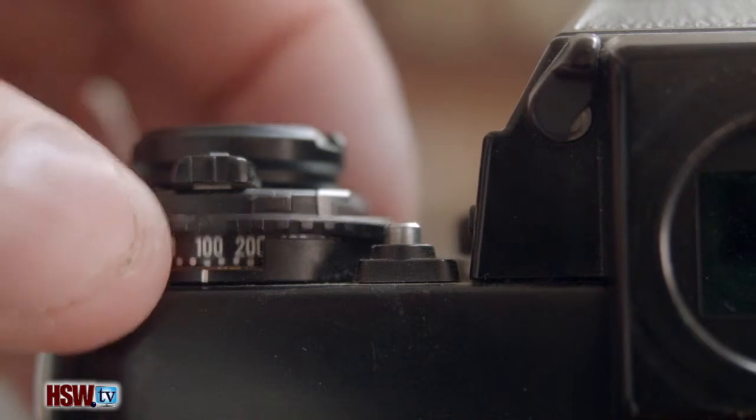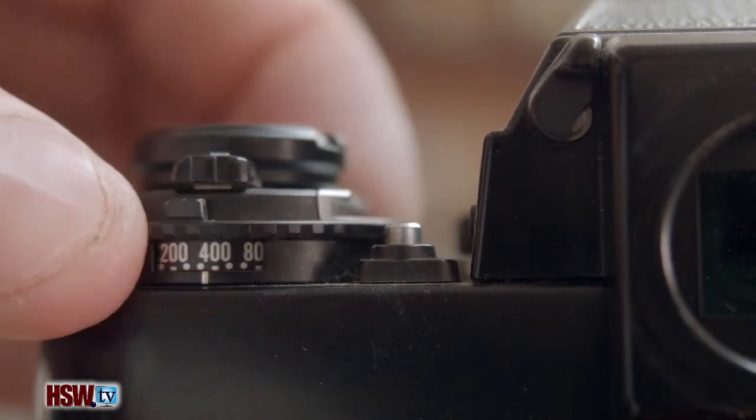You'll recall in previous episodes, we said there are two ways to control the light entering the camera, aperture and shutter speed. But there's a third component of exposure, and that's the ISO. Back in the days of film, ISO, or what was commonly referred to as ASA, was an indication of how sensitive the film was to light.